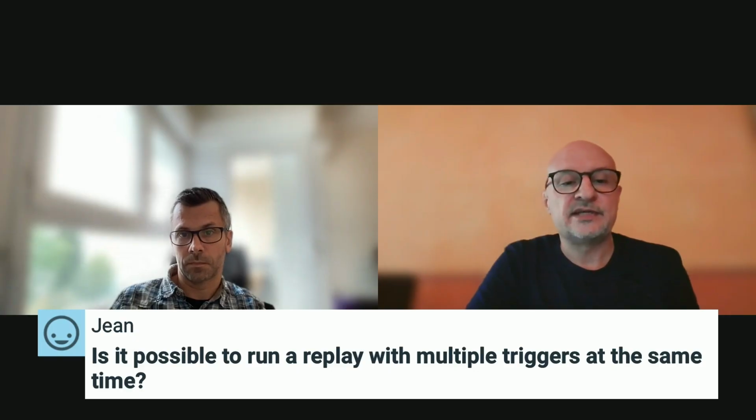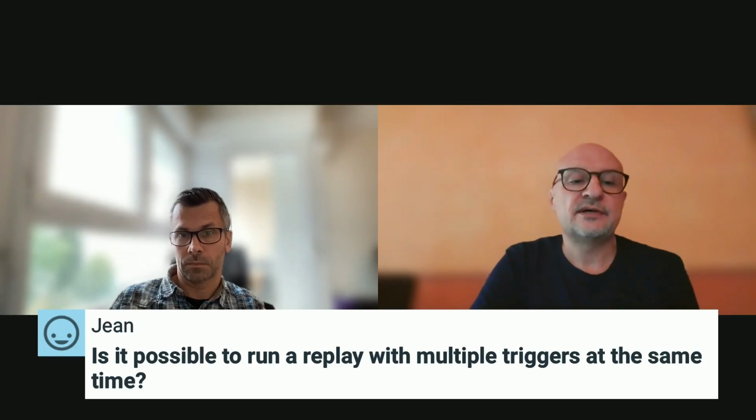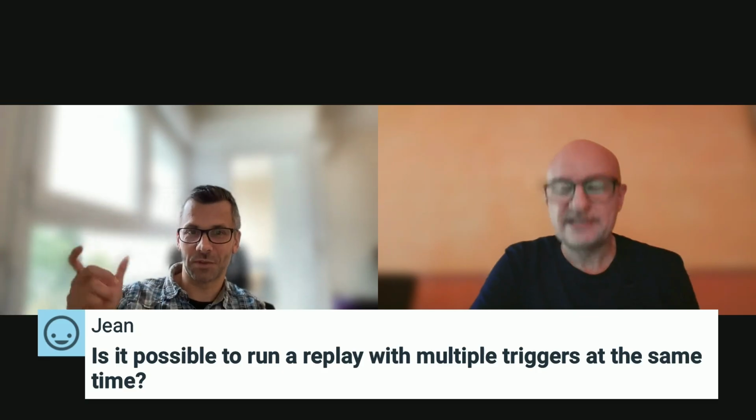So yes, you can trigger multiple conditions and scenarios at the same time. Yeah, you get multiple triggers, and all of these triggers could have multiple conditions within the trigger. Yes, exactly.